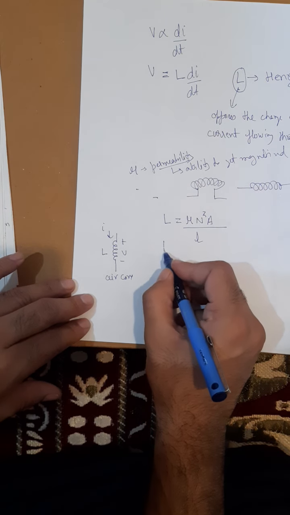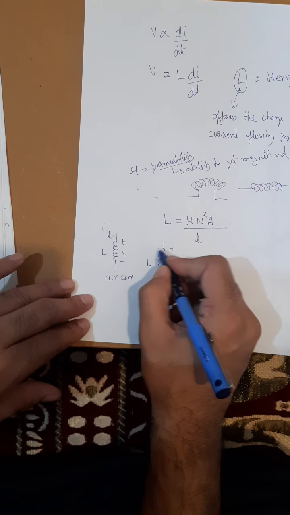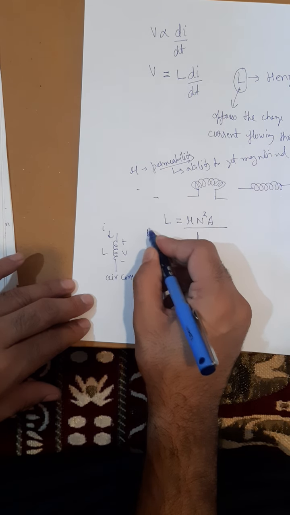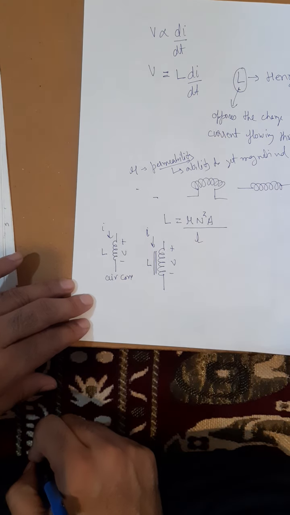The second type is iron core, with inductance L and current I. Here I am showing these two lines. These two lines represent the iron core.